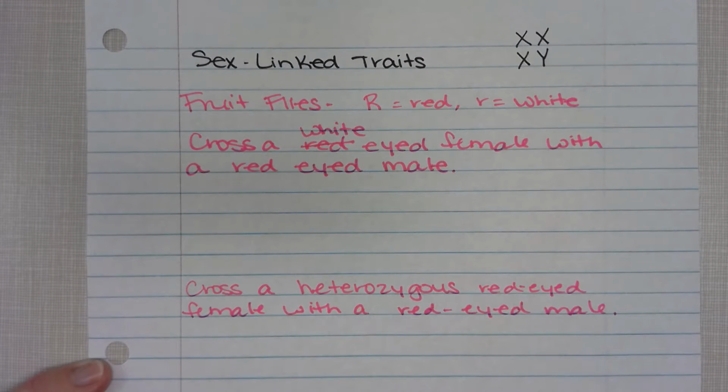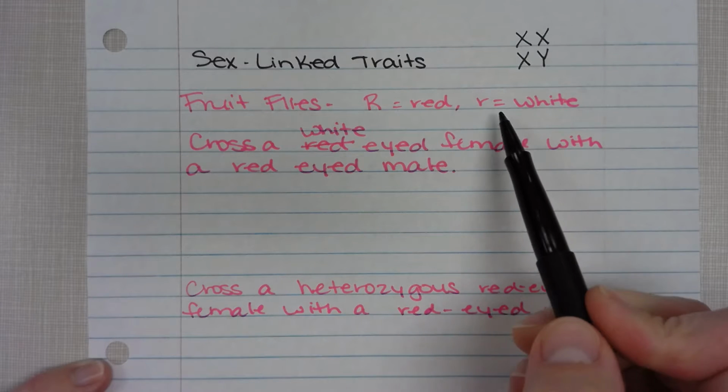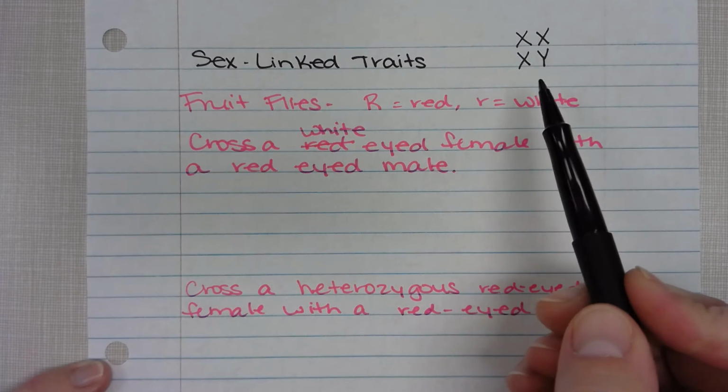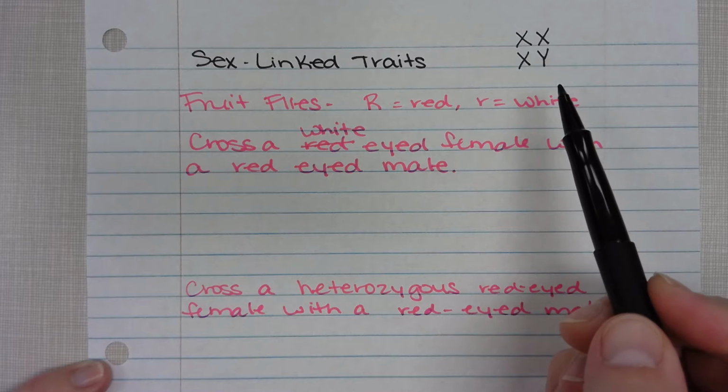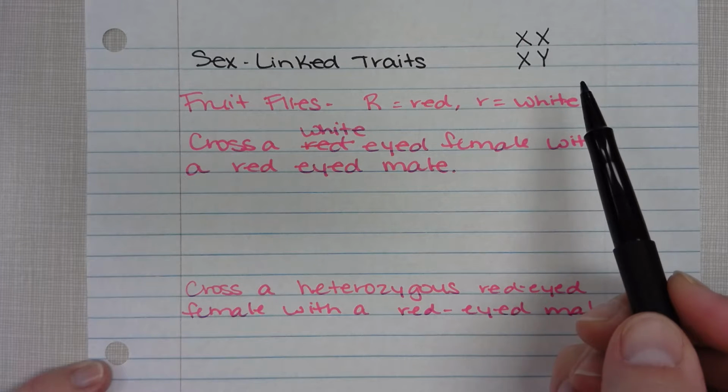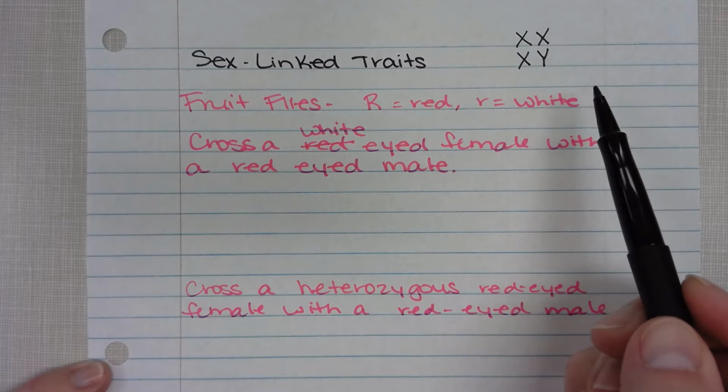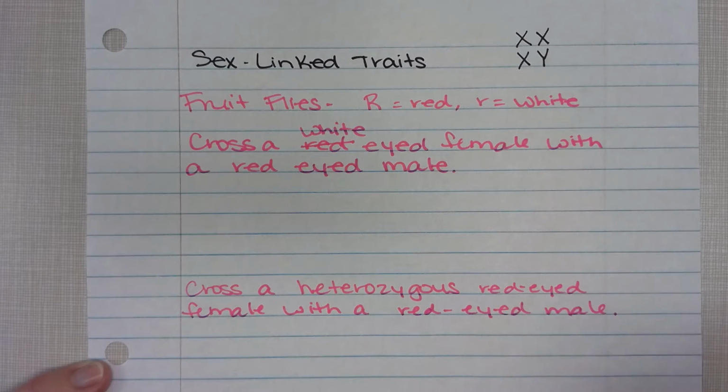You now have recessive traits coming back in. These are not codominant and incomplete dominant, where everything has to be a capital dominant allele. You're now going back to using recessive alleles as well. So let's look at a few examples.